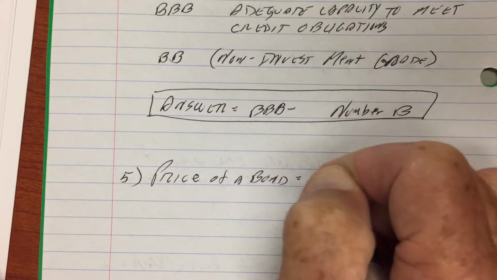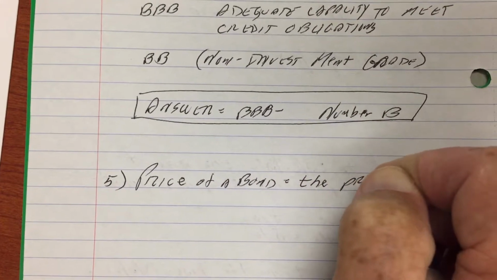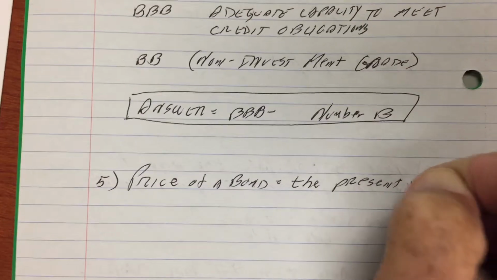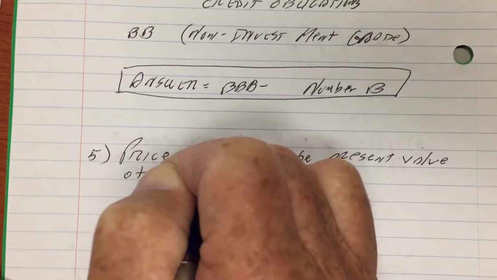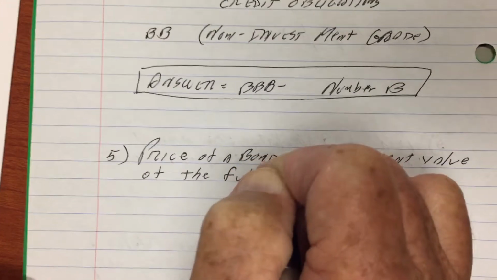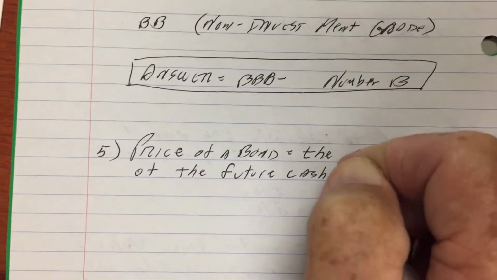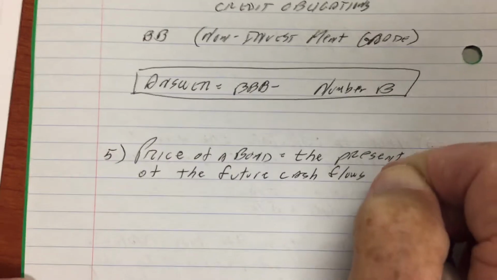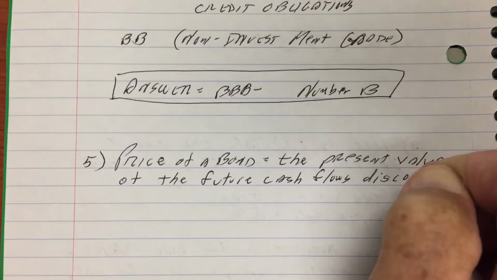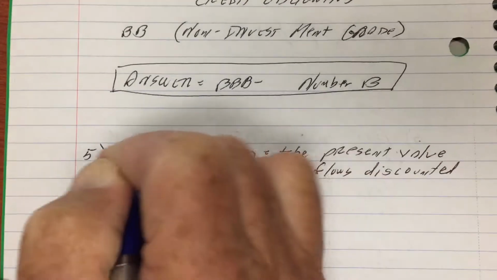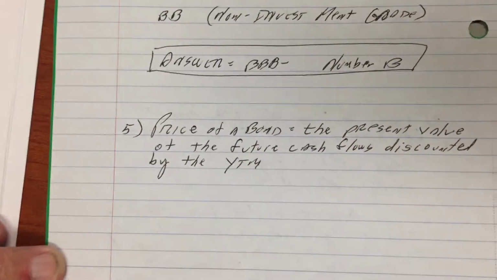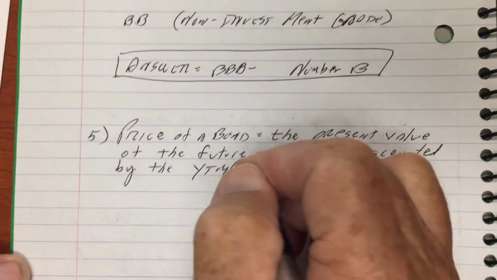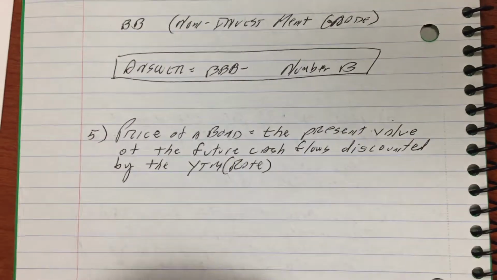equals the present value, or PV, present value of the future cash flows discounted, this is very important, discounted by the YTM, yield to maturity. So that 11% is going to be on the bottom. That's exactly right.